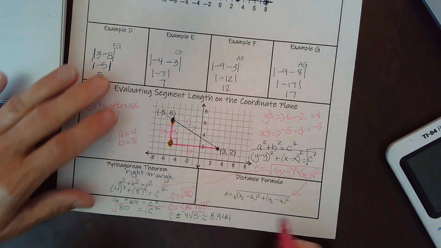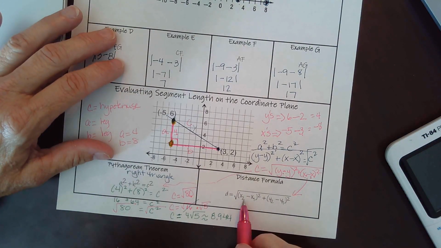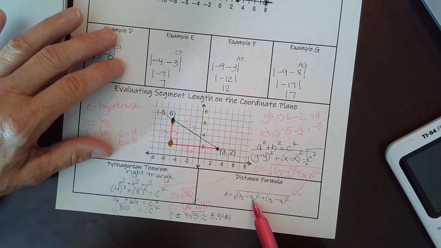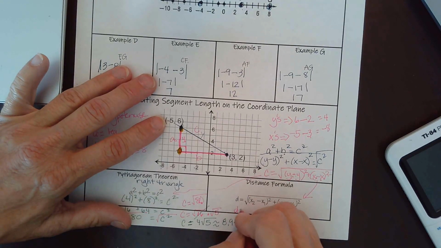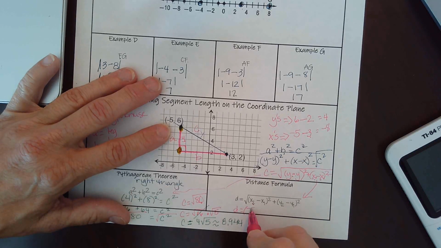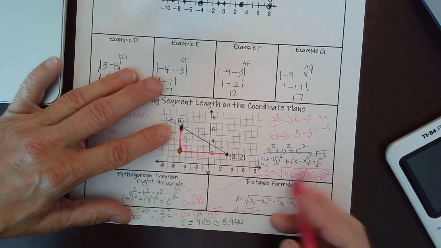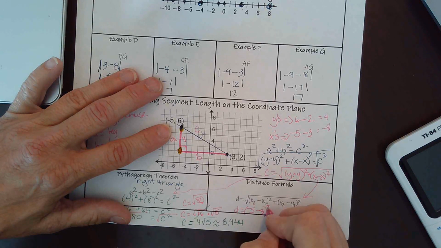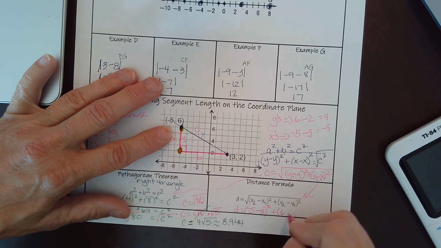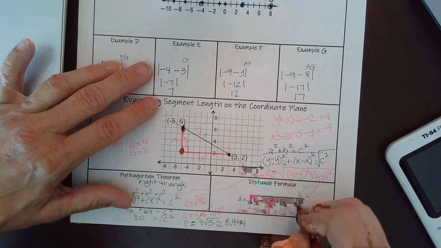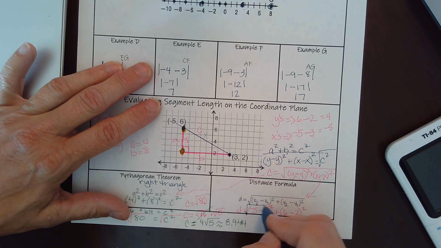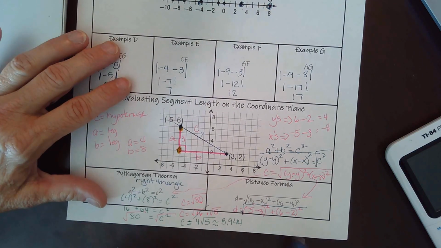And so to do that, the little subscripts here only distinguish between one x from the other.